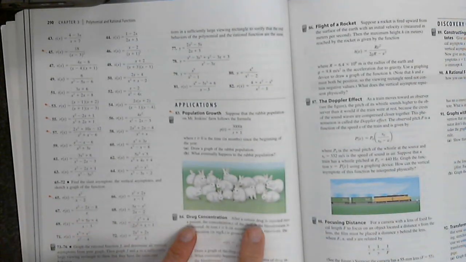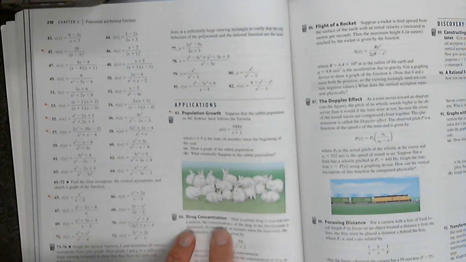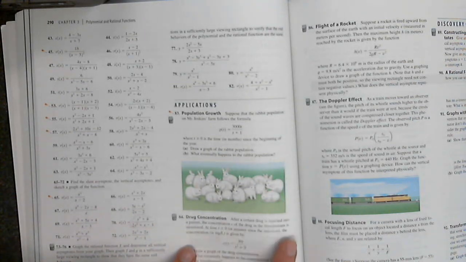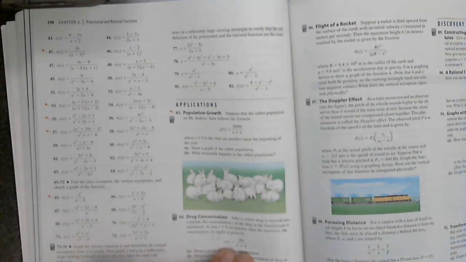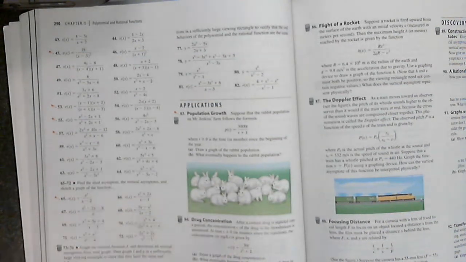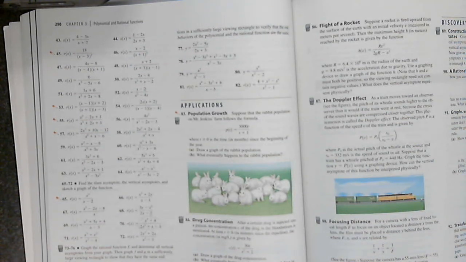Drug concentration. After a certain drug is injected into a patient, the concentration C of the drug in the bloodstream is monitored. At time greater than 0, in minutes since the injection, the concentration in milligrams per liter is given by this function. I would like you to identify it. Is it type 1 or type 2 or type 3? Of course. So the horizontal asymptote, I know this now.